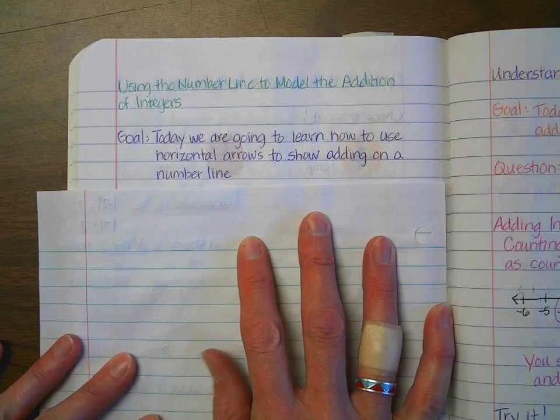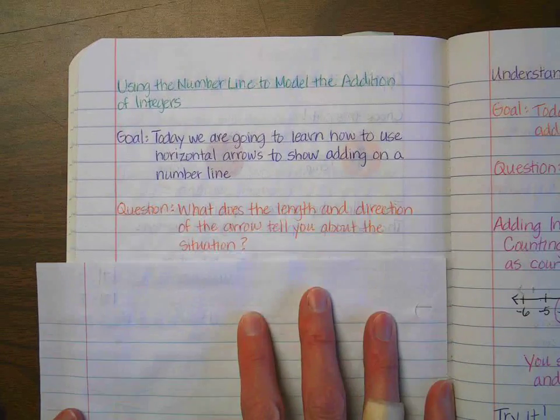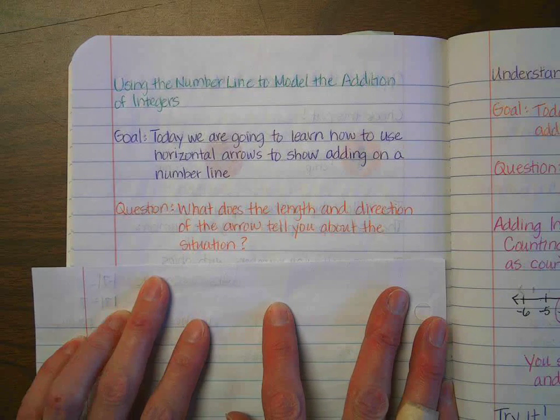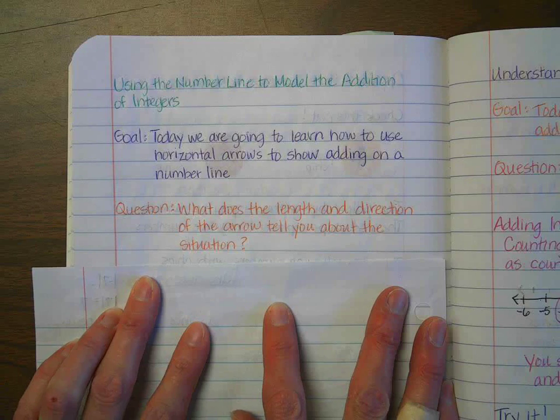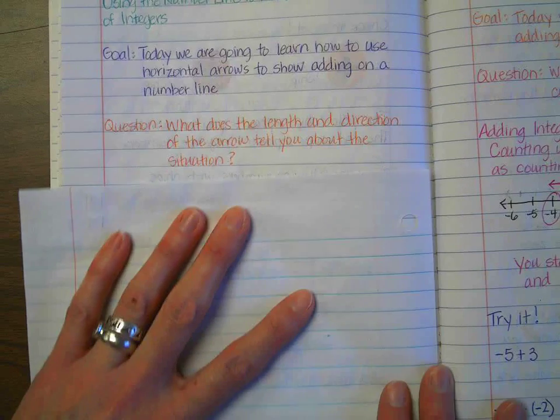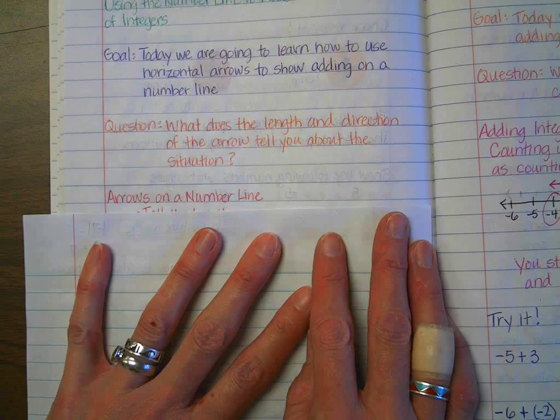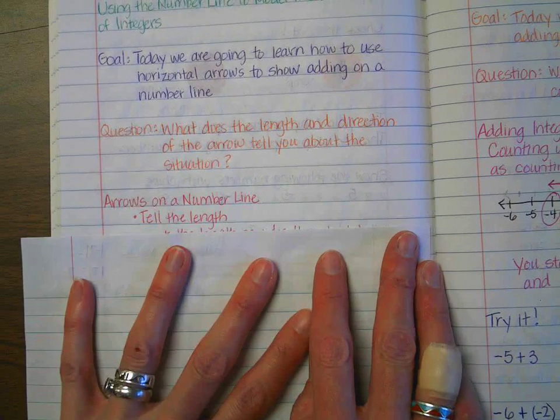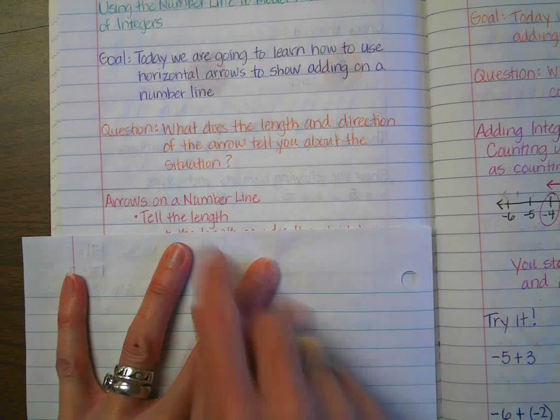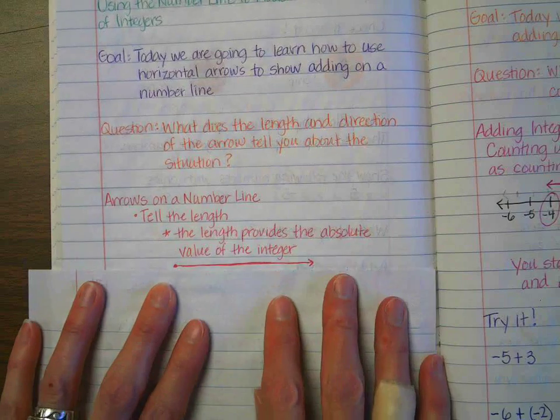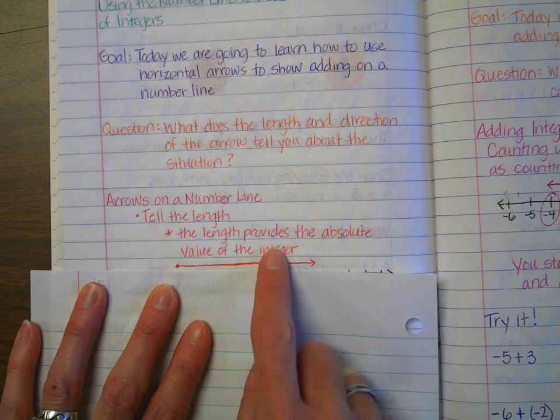And remember that integers are positive and negative numbers, and so the number line is a very helpful tool. The question that I want you to be thinking about in this lesson is, what does the length and the direction of the arrow tell you about the situation? Okay, so how do the arrows on the number line help us? Number one, an arrow tells you the length, and what that means is the length provides the absolute value of the integer.